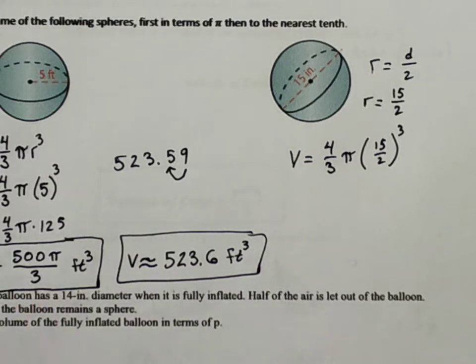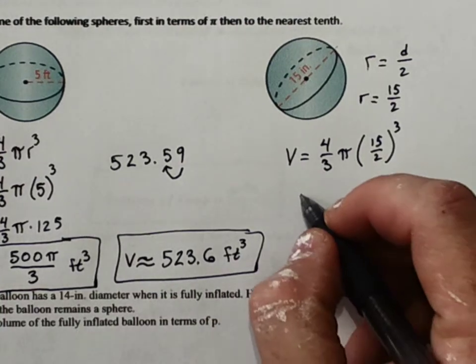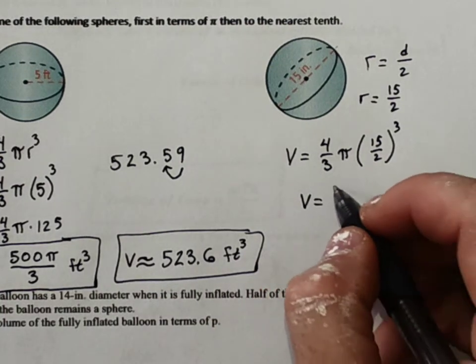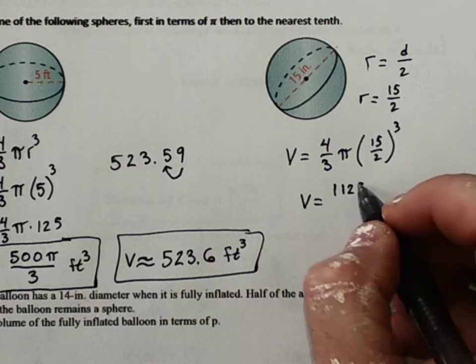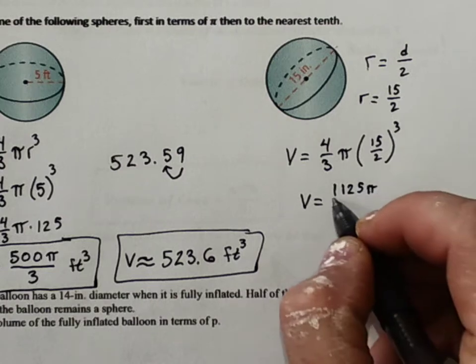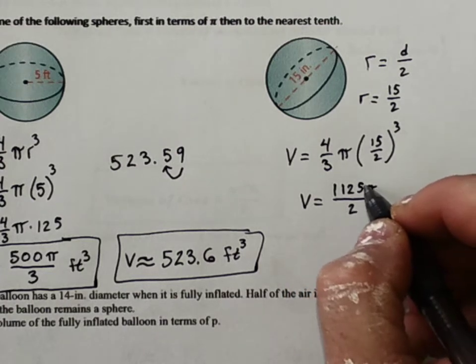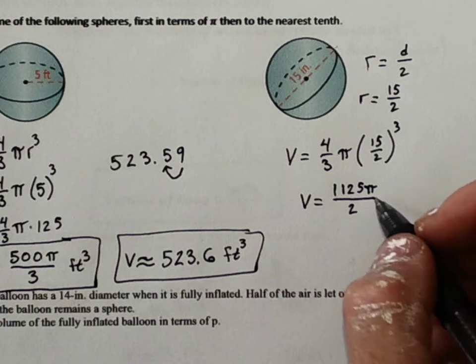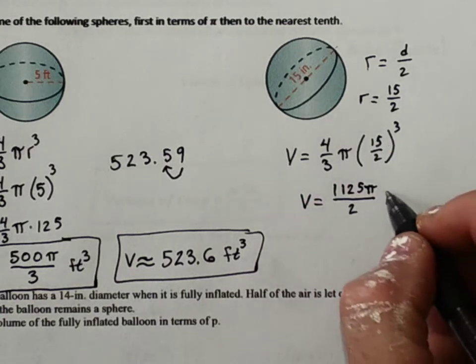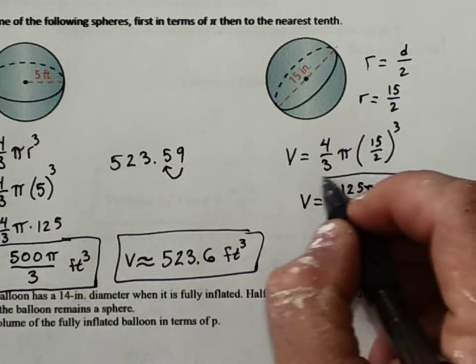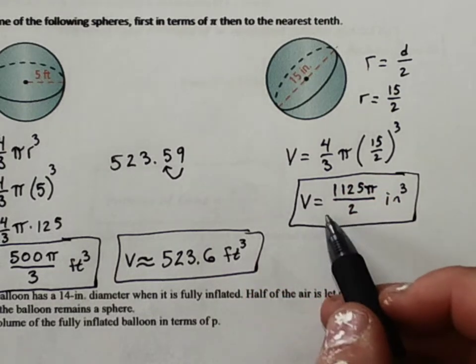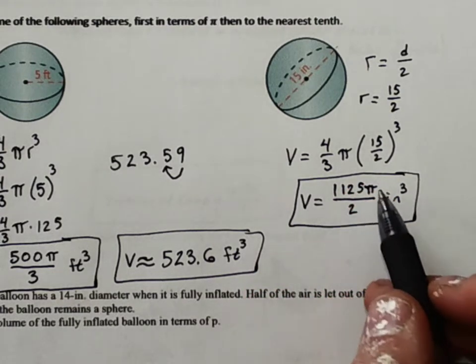You get 562.5, make it a fraction. We like fractions in this class. 1,125 pi divided by 2. And then that would be inches cubed. And that would be our exact answer. That would be our exact answer in terms of pi.